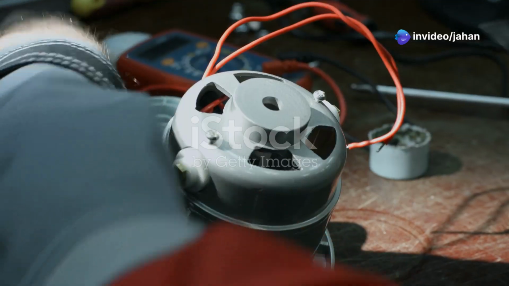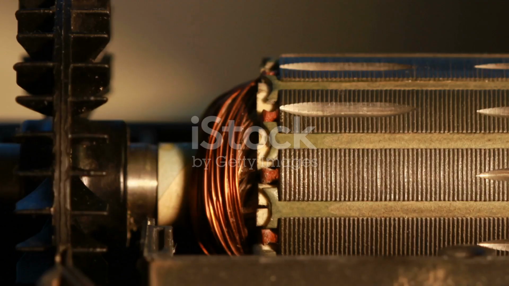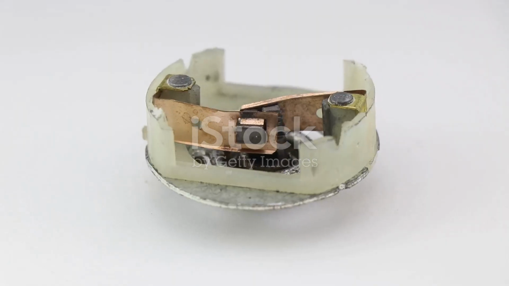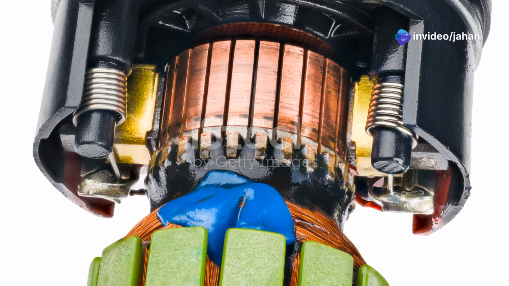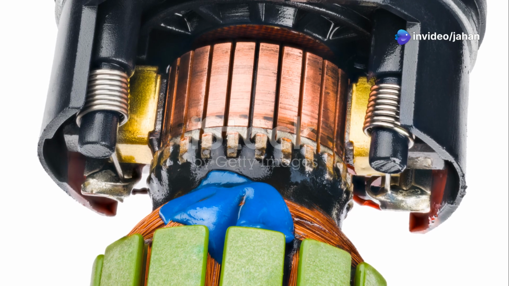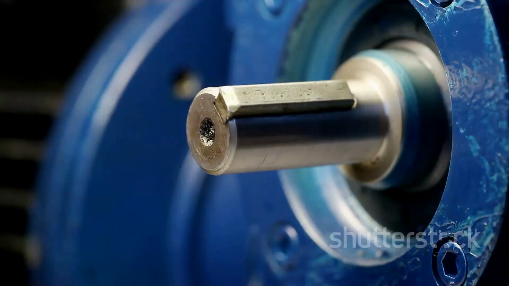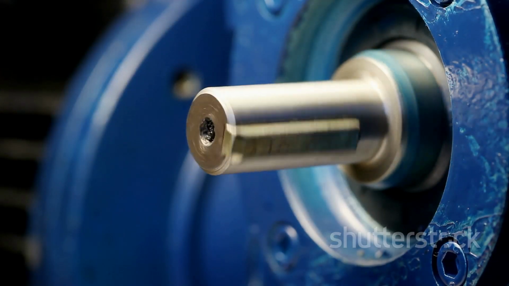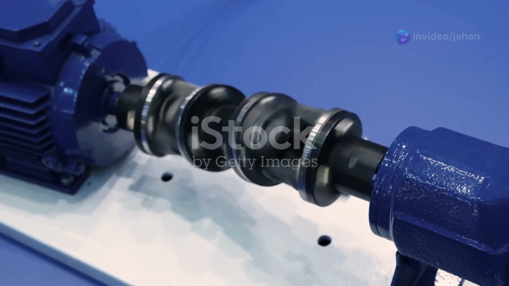One big difference is how they switch the direction of current. This switching is called commutation. Brushed DC motors use brushes. Brushes are small conductive blocks. They rub against a rotating part called a commutator. The commutator has segments. As it spins, the brushes contact different segments. This contact creates a change in the magnetic field. The change in the magnetic field makes the motor's rotor spin.